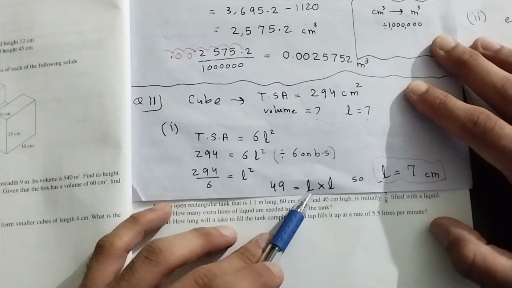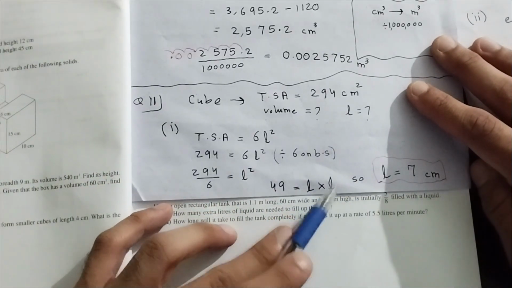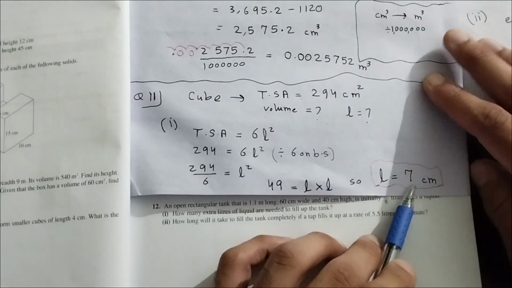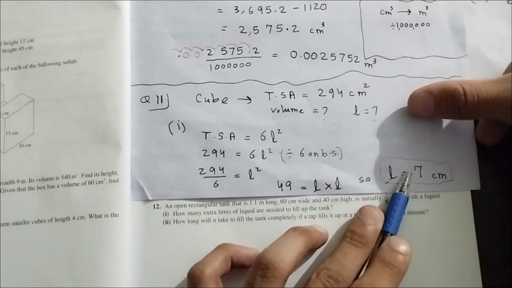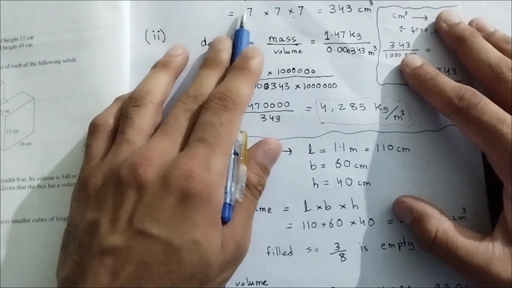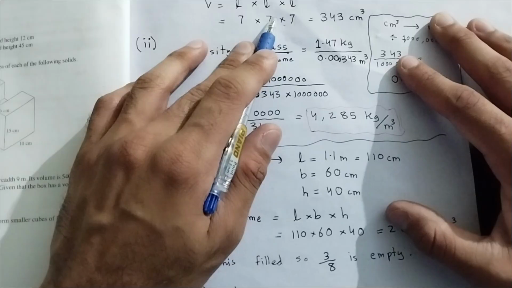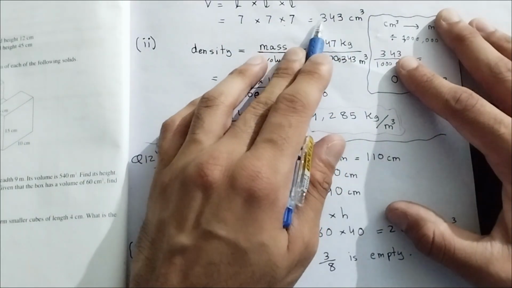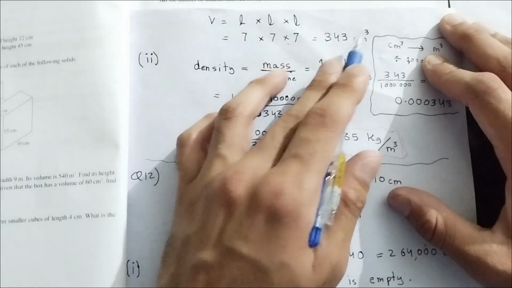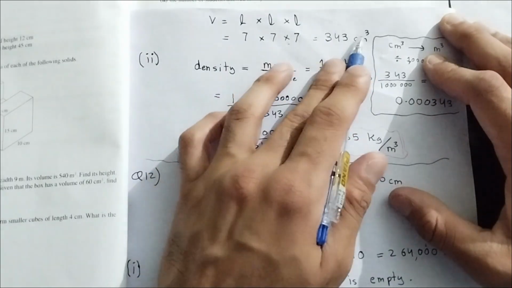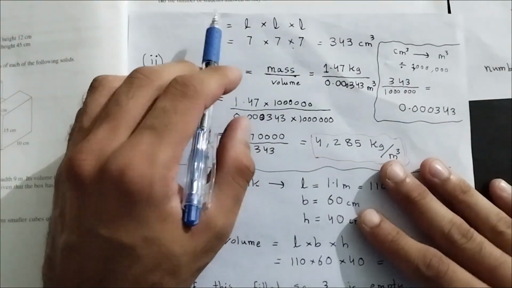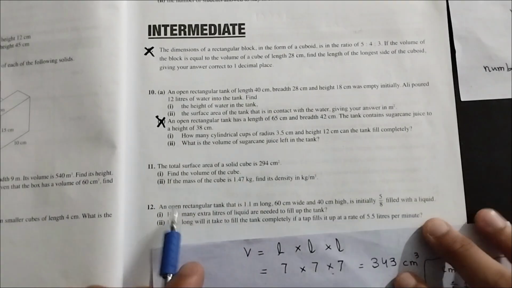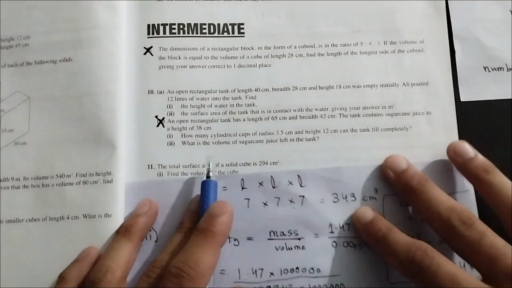And what is L square? L square is length multiplied by length. Which number multiplied by itself will give you 49? 7. 7 multiplied by 7 is 49. That's why length is going to be 7 centimeters. Once we know the length, that's enough, because volume is equal to length multiplied by length multiplied by length. So multiply 7 multiply 7 multiply 7, you will get 343. That's going to be cubic centimeters, right? Because it was 7 centimeter. So cubic centimeters, this is our volume of this solid cube.